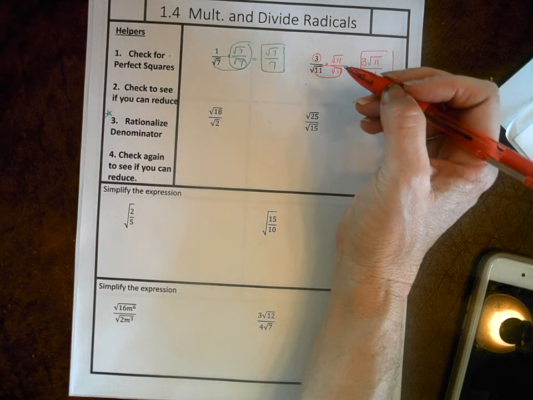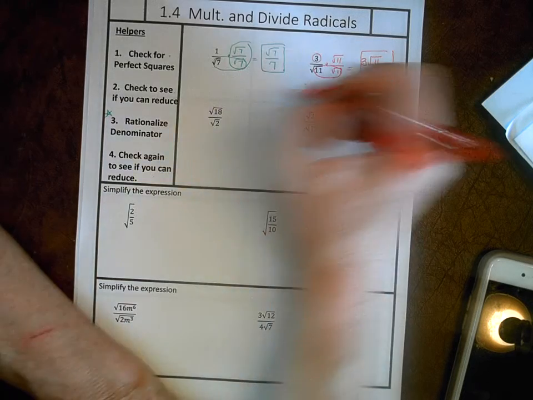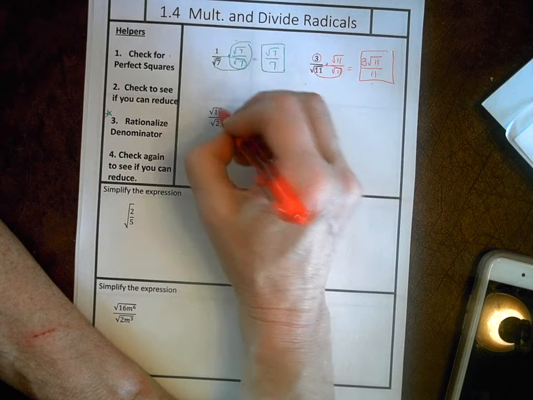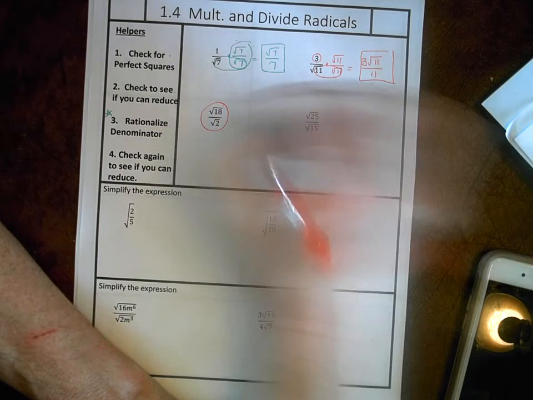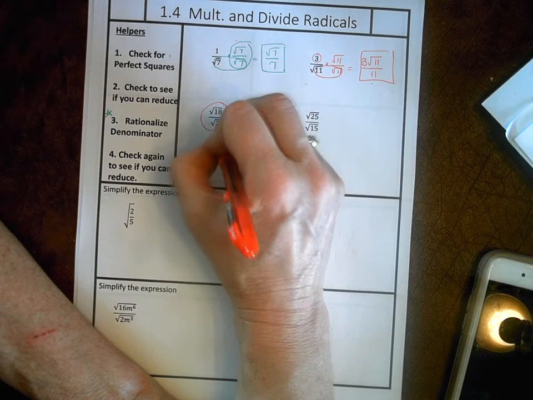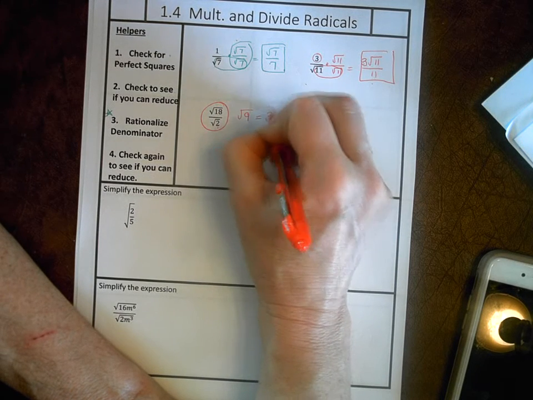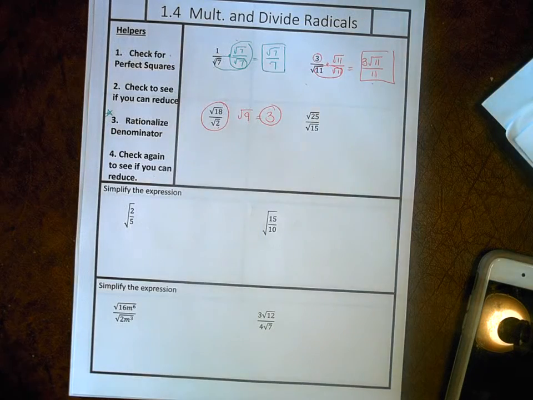So a thing I would do on the next one is I check for perfect squares. It's not. Let's see if I can reduce. This is a division problem. 18 divided by 2, I can divide those because they're both inside. That's just 9. And I know the square root of 9 is 3. There are other ways to do that question, but that's by far the easiest way to do that problem.